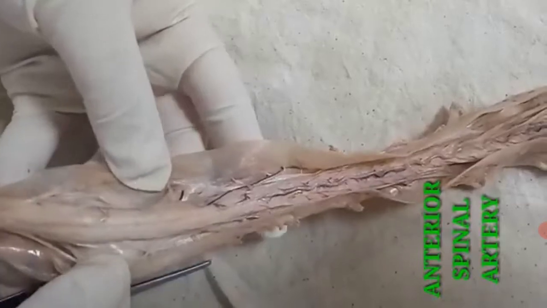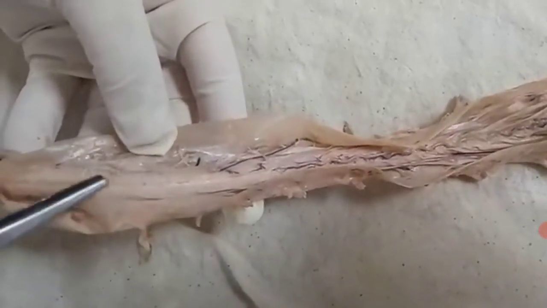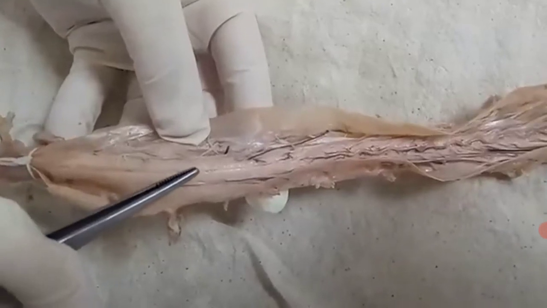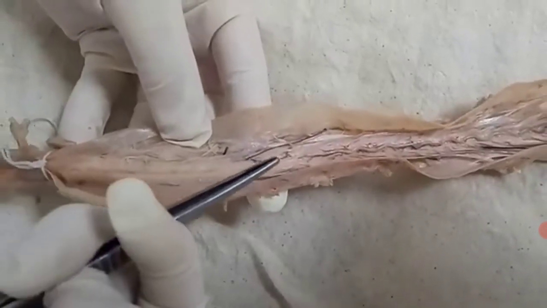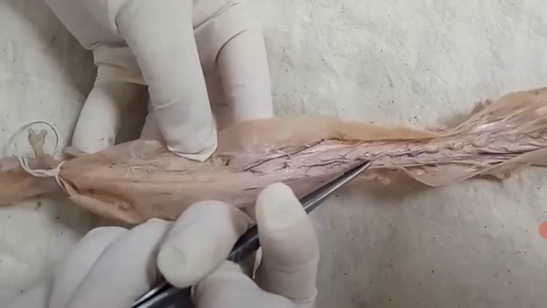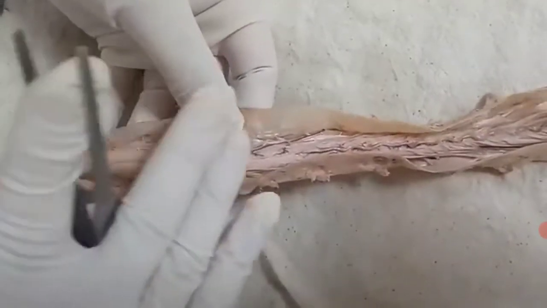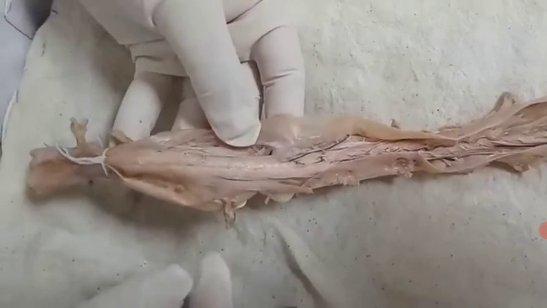So in the anterior median fissure, we can see two structures. One is the white glistening band, that is linea splendens, and running along with it, there is the anterior spinal artery. So this is the anterior surface of the spinal cord.